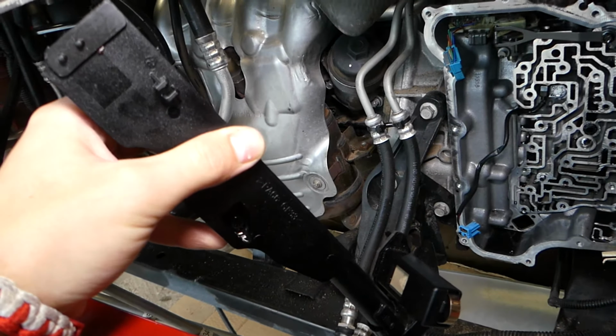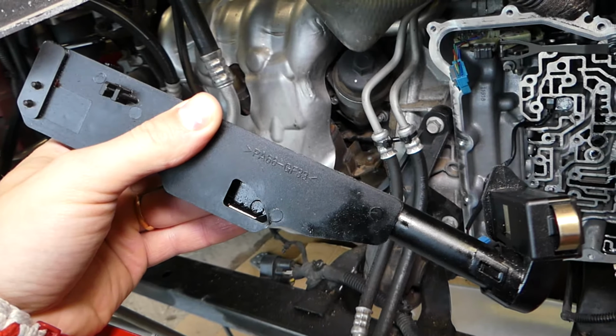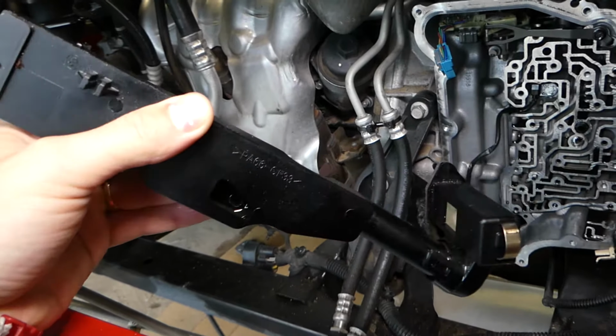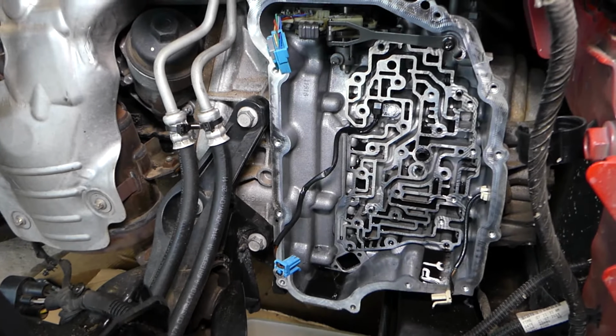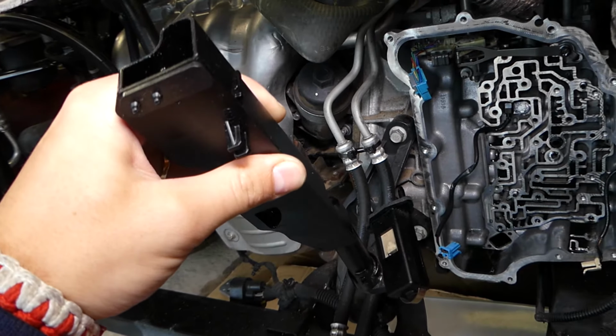Now if that thing is malfunctioning, your transmission may overheat, may act like it has too much fluid, but it's not a very common reason. It does happen sometimes, we've had that problem in the past, but the most common reason why you get that code is because people add too much fluid, and that valve will not control it correctly.